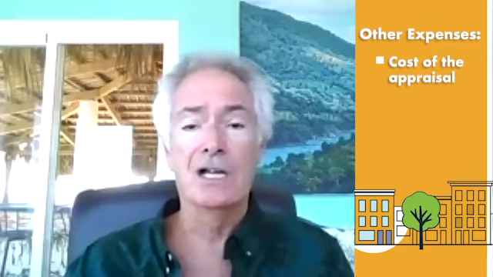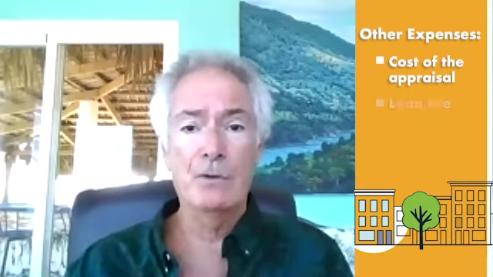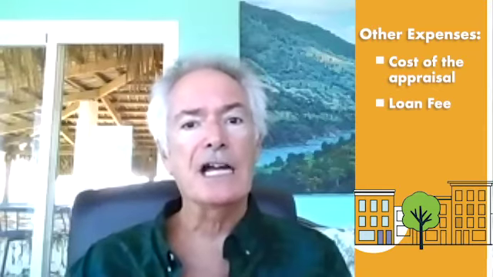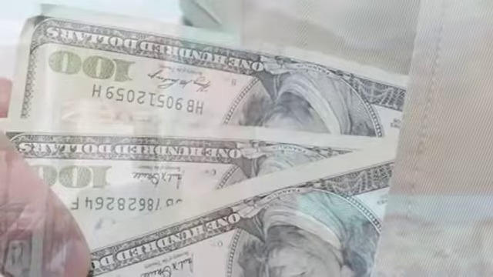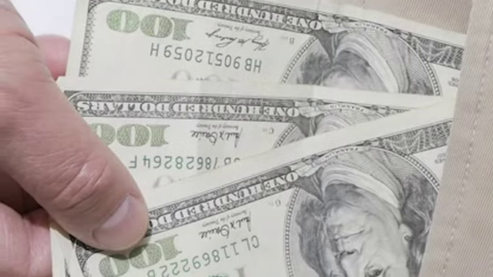Take a look at the loan fee. In the lending world, the loan fee and rate kind of go together, because either way you look at it, that money is going to be coming out of the lender's pocket and into your pocket if you get them to lower either the loan fee or the loan rate. So those are really key.